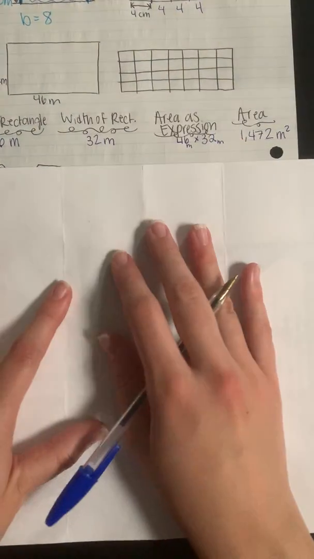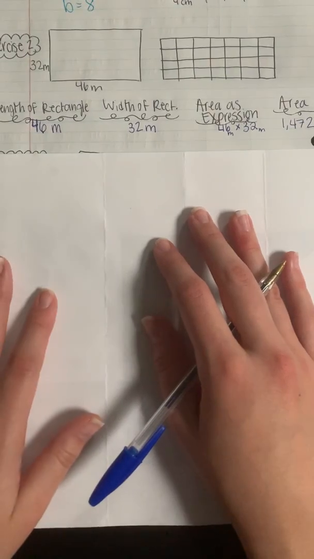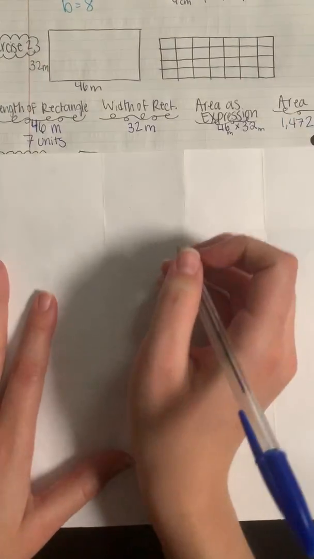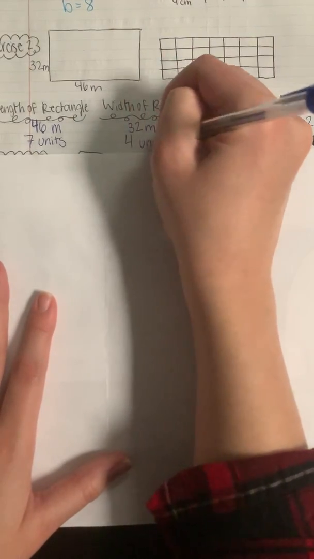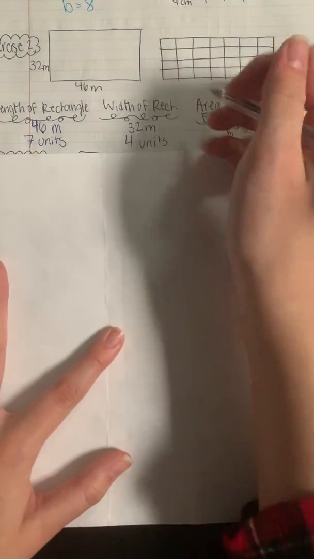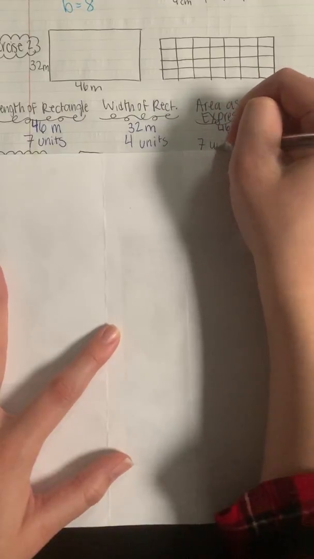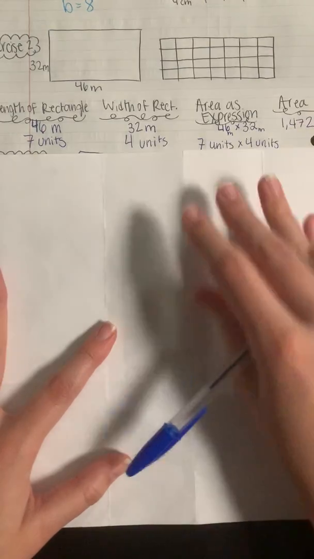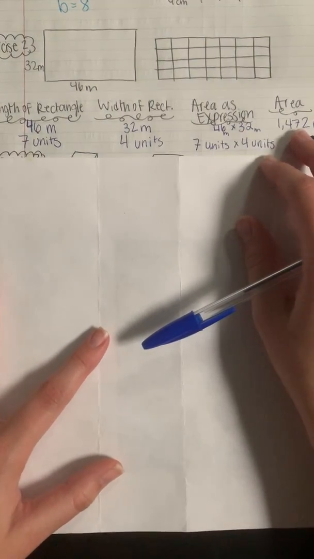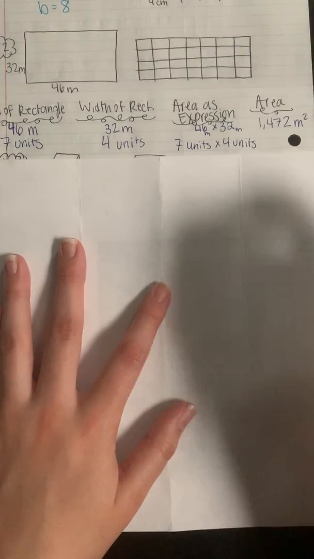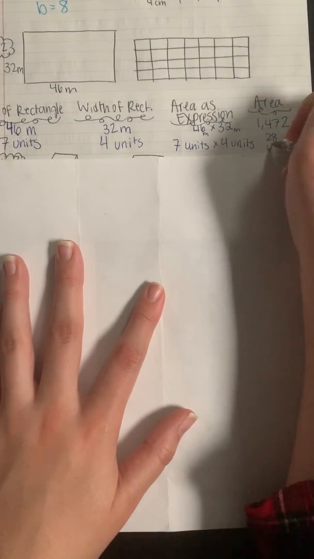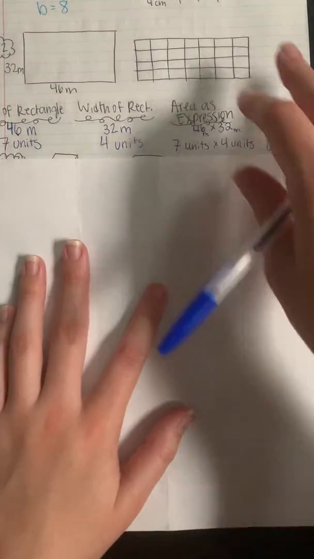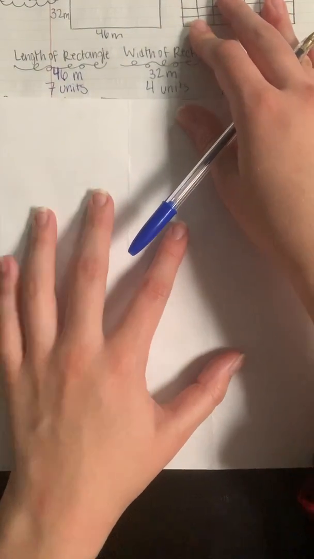For the second rectangle, where they give us plain units, I could say this is 7 units long by 4 units wide. And if I were to write that as an expression, I would say 7 units times 4 units, no equal sign. If this said equation, then we could write the equal sign. And then the area would be 28 units squared. Okay? So you might see some problems like that.